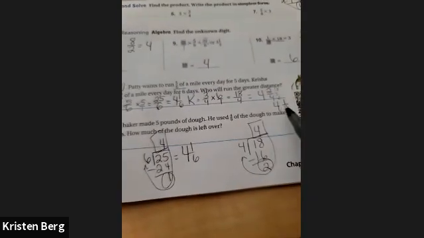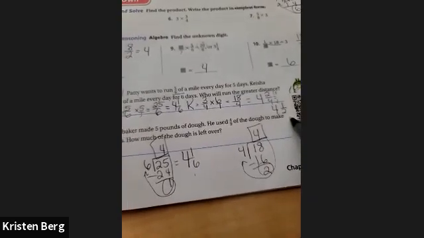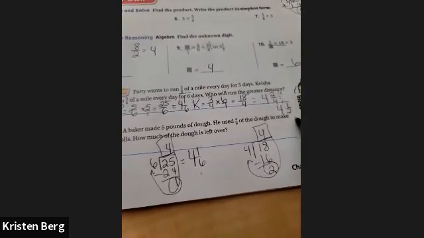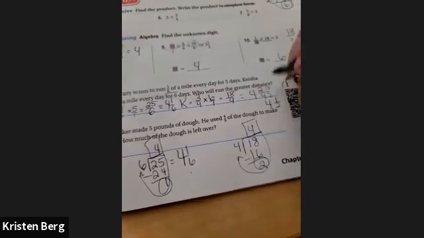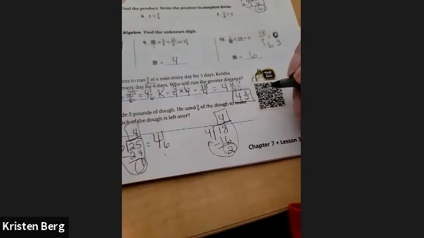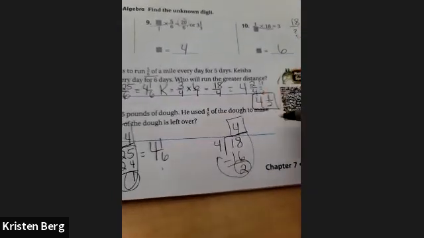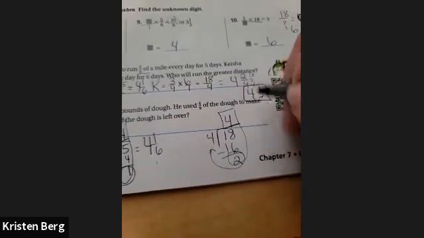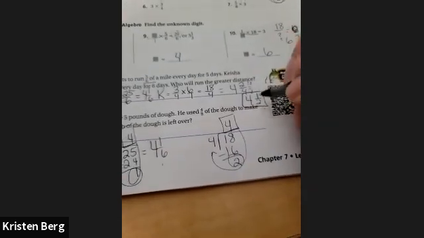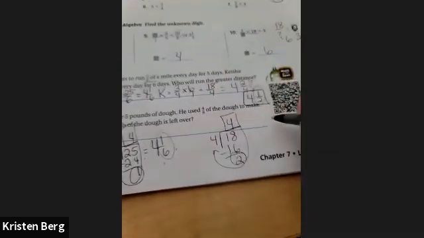So which one is bigger, 4 1/6 or 4 1/2? In this case, 4 1/2 is larger than 4 1/6. Now, some people would be like, well, why is 4 1/2 bigger than 4 1/6? Now, the wholes are fine. There's nothing wrong with the wholes. They're both the same. The only thing that's going to determine which one is bigger is the fraction part.